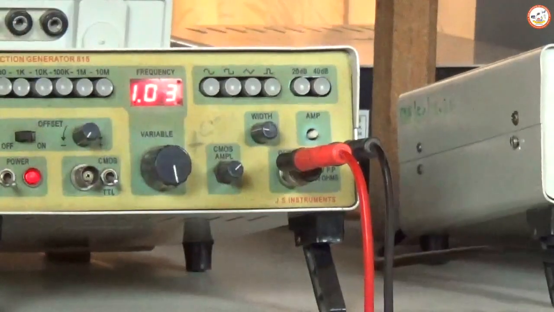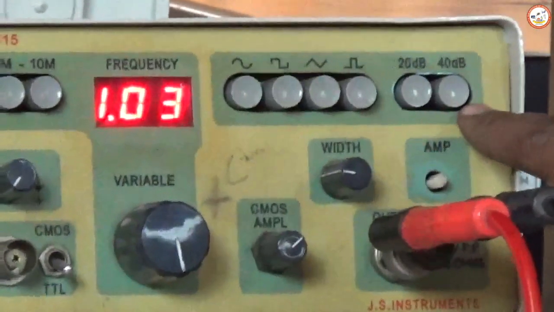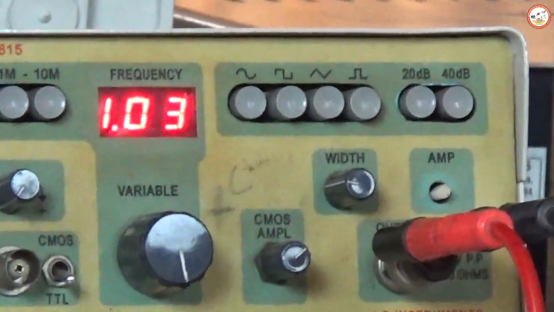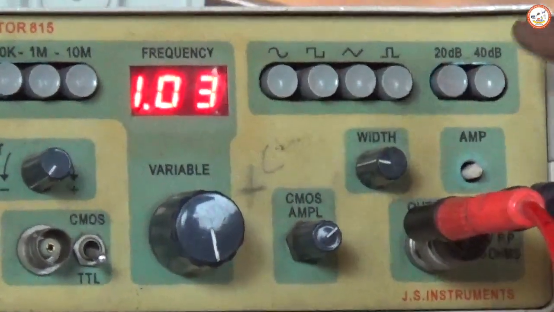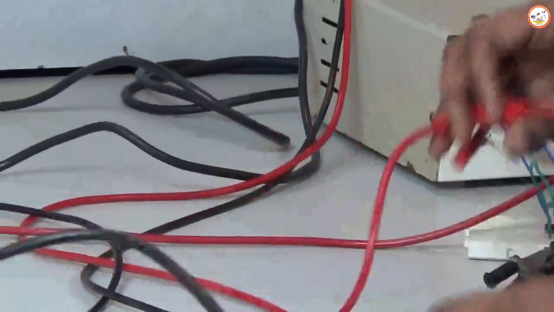In order to get the 10 millivolts range, keep in mind you need to apply attenuation, 20 dB, 40 dB, which they have provided. For a very low amplitude signal, give attenuation by using these two, 20 dB and 40 dB accordingly. Directly connect the signal generator to CRO and measure the 10 millivolt signal.